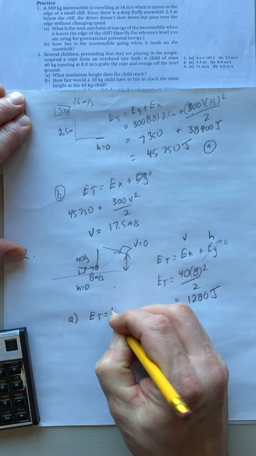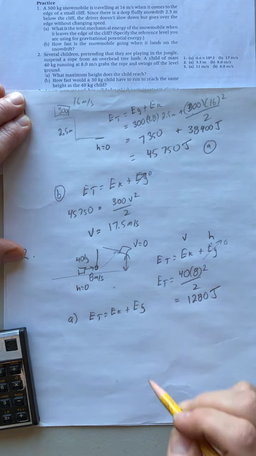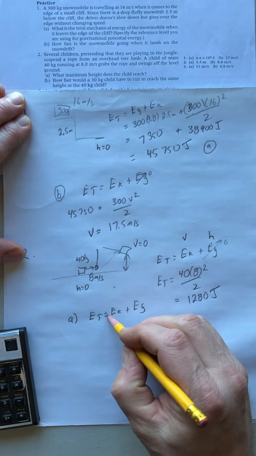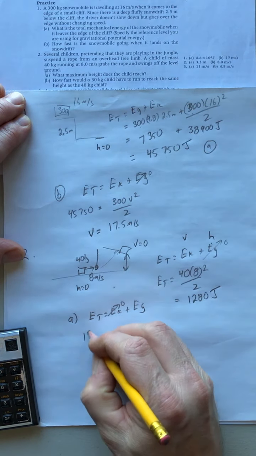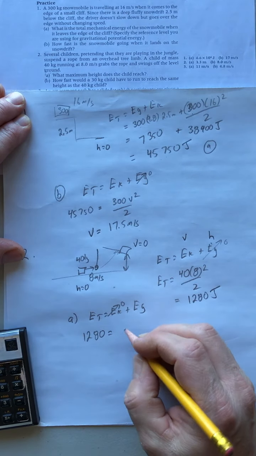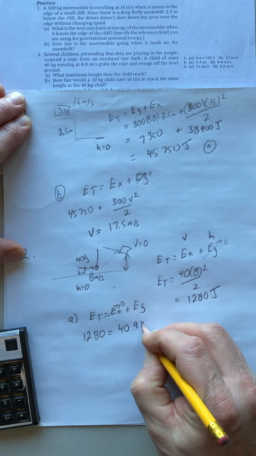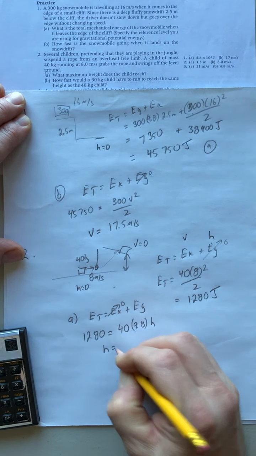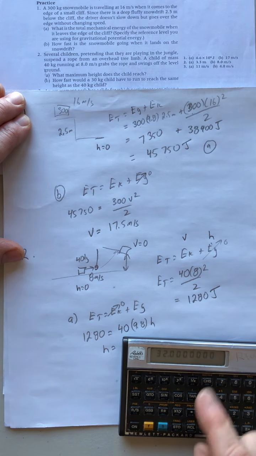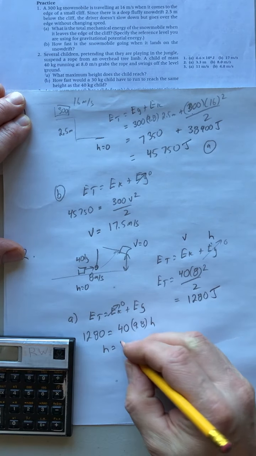So let's find the maximum height. E total equals EK plus EG. We know E total, that's locked. The velocity will drop to 0 at the highest possible spot, so that term goes away. So 1,280 equals mgh, where the mass is 40 and g is 9.8. I'm just going to find h: divide by 40, divide by 9.8. The height would be 3.3 meters.